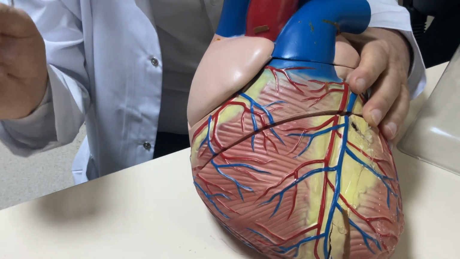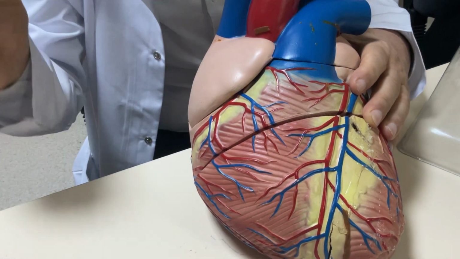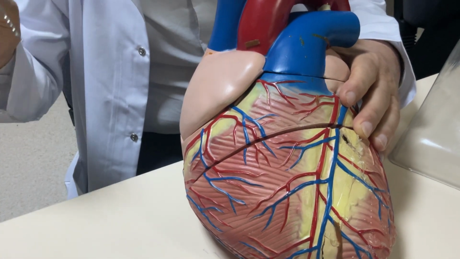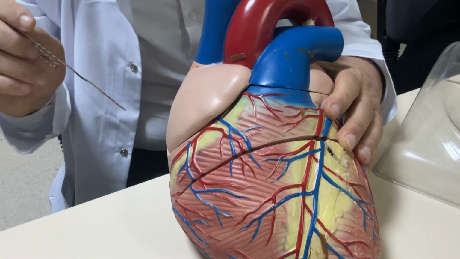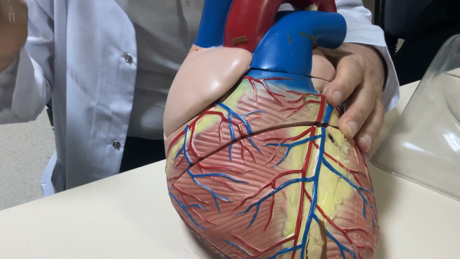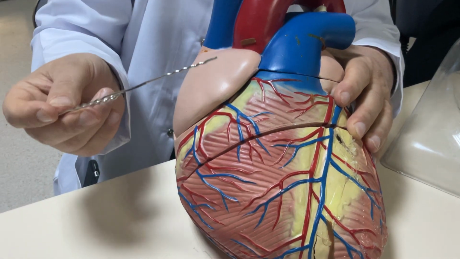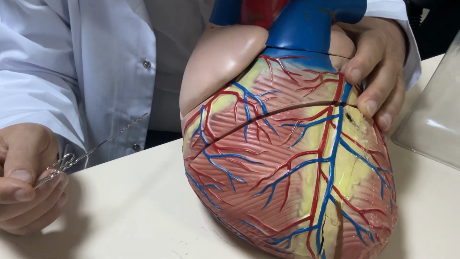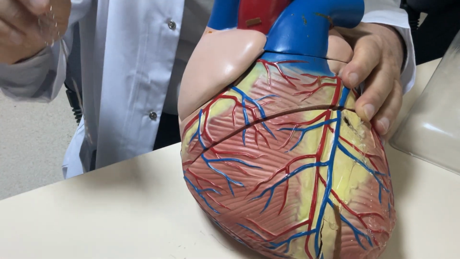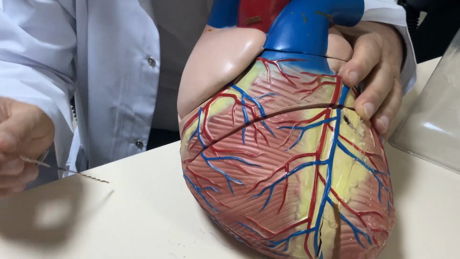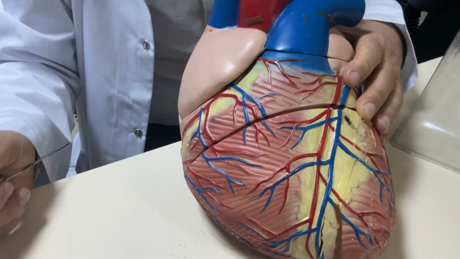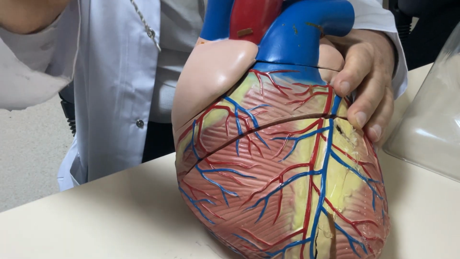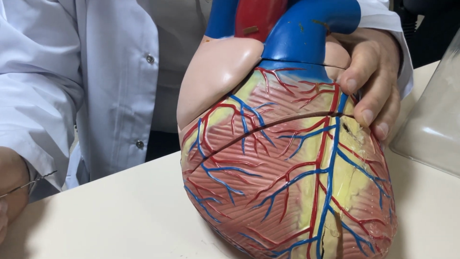That branch is called sinoatrial nodal artery or branch. In 60% of the population, this artery arises from the right coronary artery, RCA. In 40% of the population, it arises from the circumflex artery. We can say left coronary, but particularly circumflex artery.